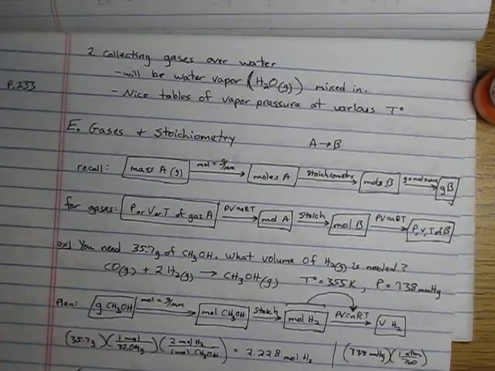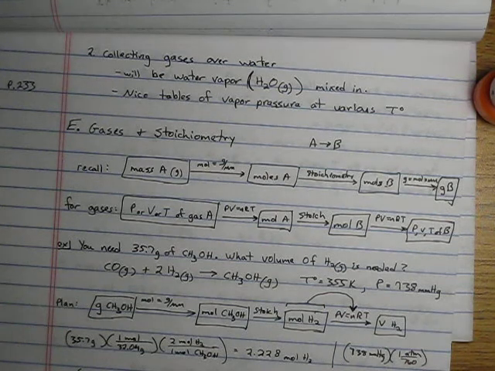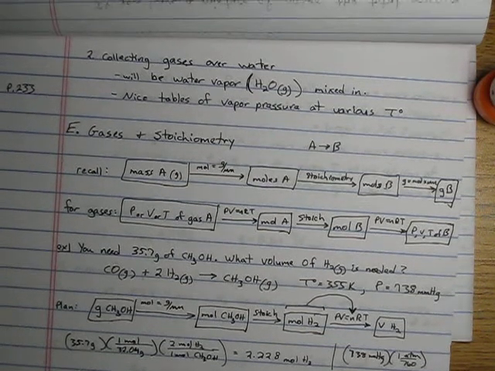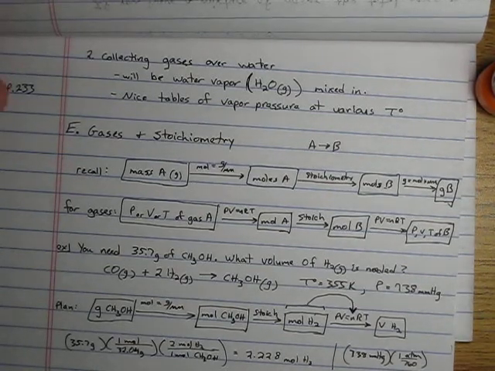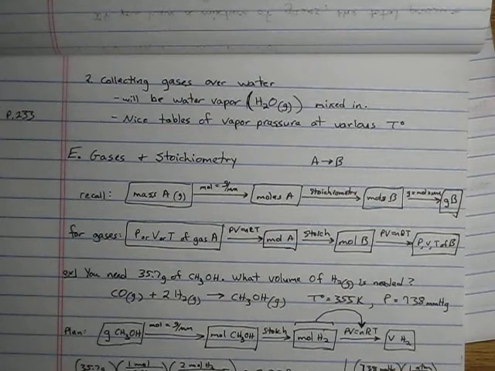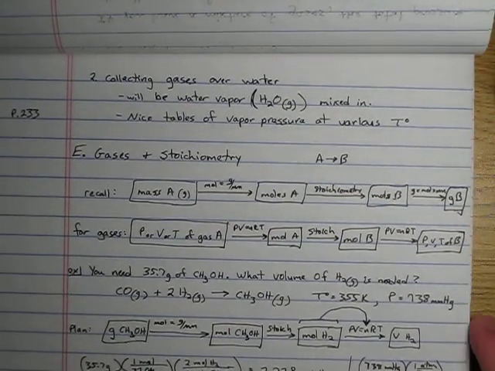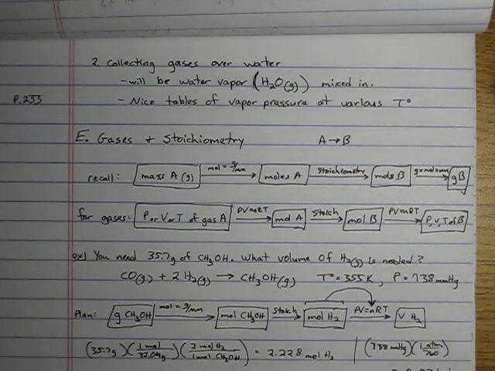So this leads us to an interesting problem we have, but we have a nice way to figure it out. When you're in the lab and you're running an experiment and you're collecting a gas, how does one actually collect a gas in the lab? It turns out the best way to collect a gas in the lab is over water.